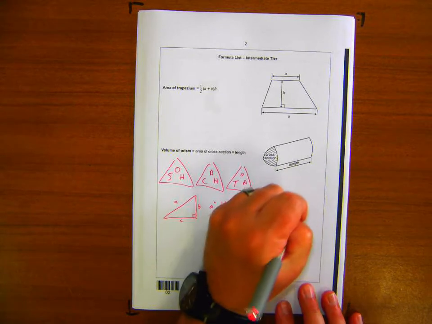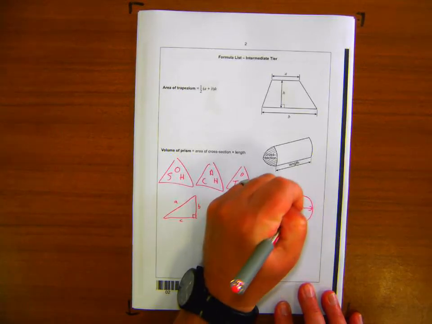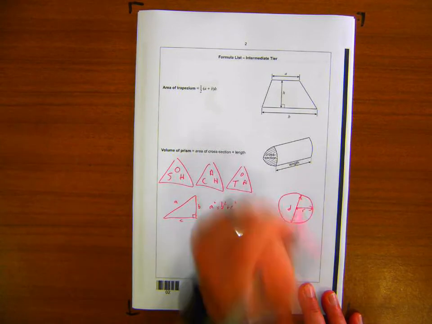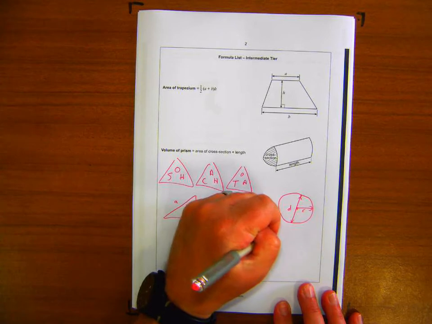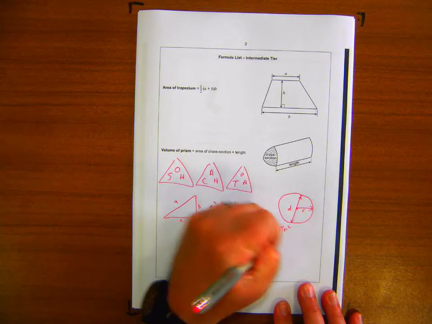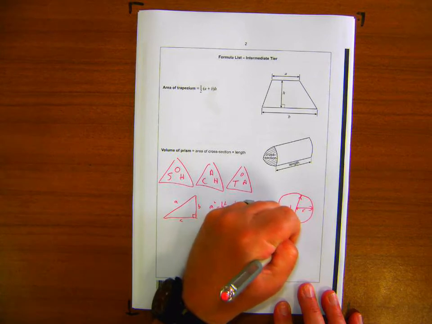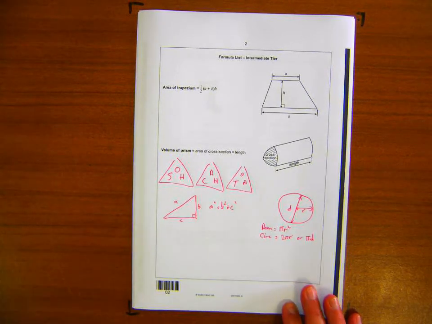You might want to remember how to find the area of a circle, depending on whether you've got the diameter or the radius. So area pi r squared, circumference 2 pi r, or pi times diameter.